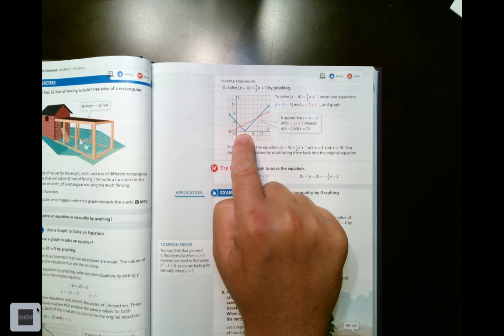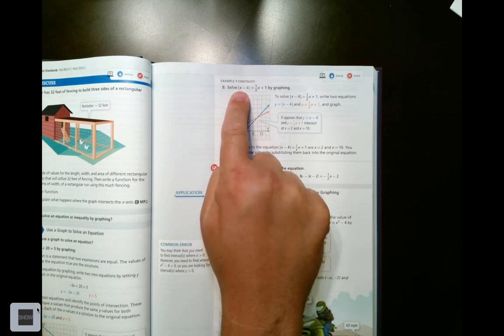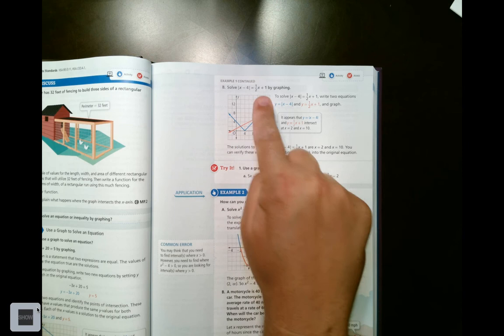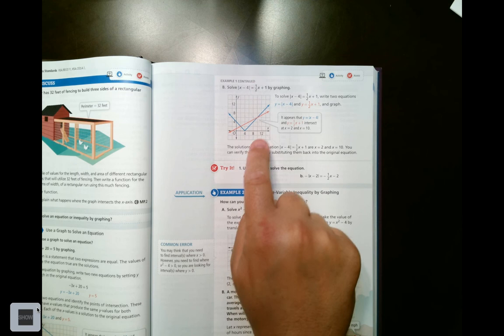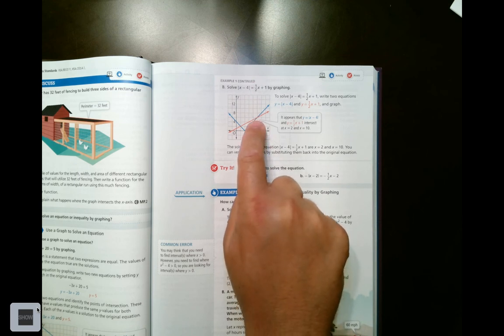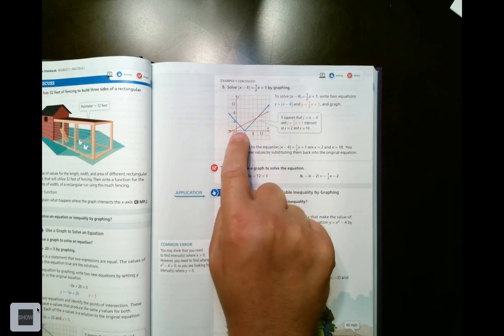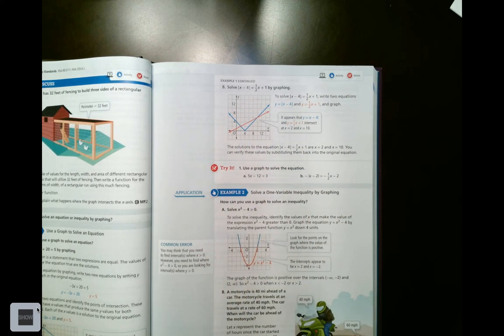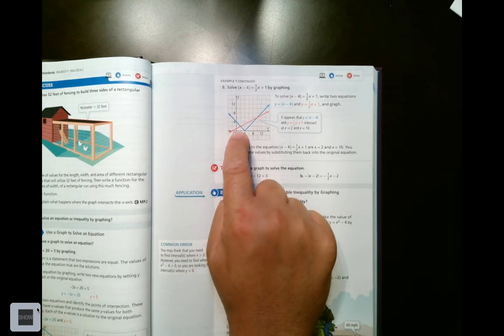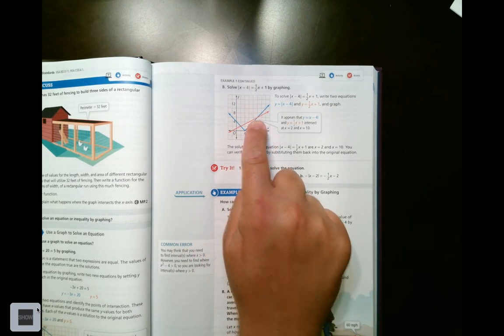Here's the example. The blue function, that V, is the absolute value. The red line is my linear function. It looks like they cross at 2, 2 and also at 10, 6. So 2, 2 and 10, 6 would be my two answers for this problem, part B. If you just wanted to write x equals 2 and x equals 10, that's sufficient. I like to give the actual point, so if I were writing this out, I would say 2, 2 and 10, 6.